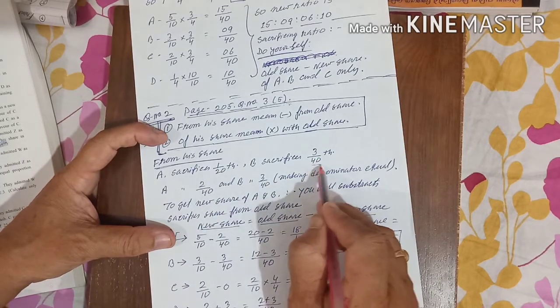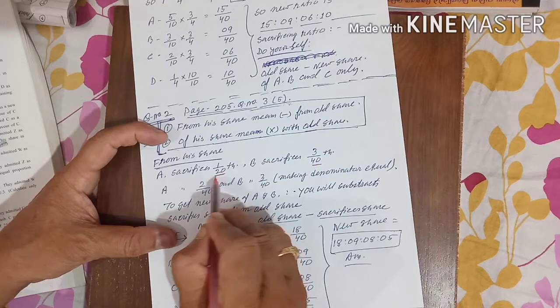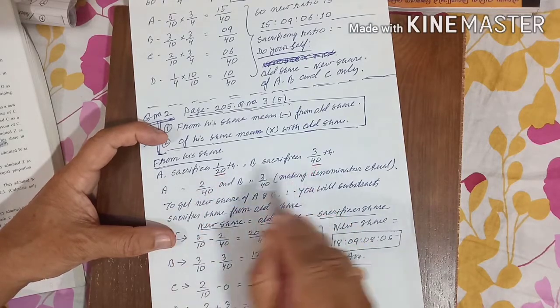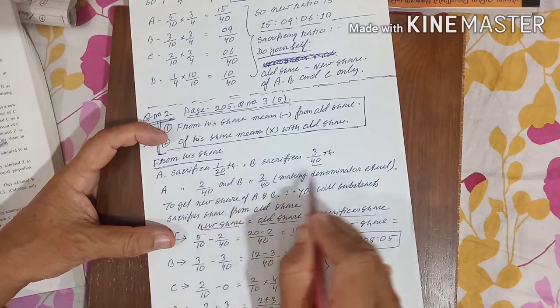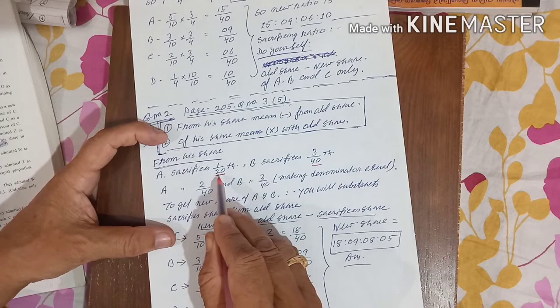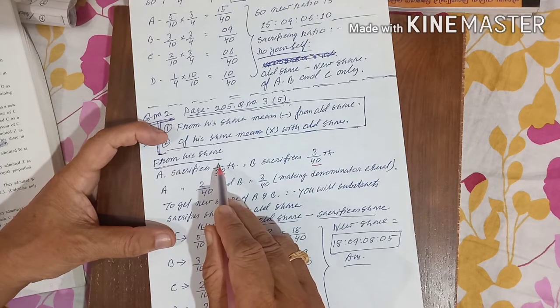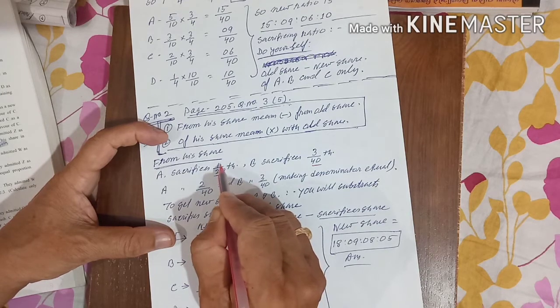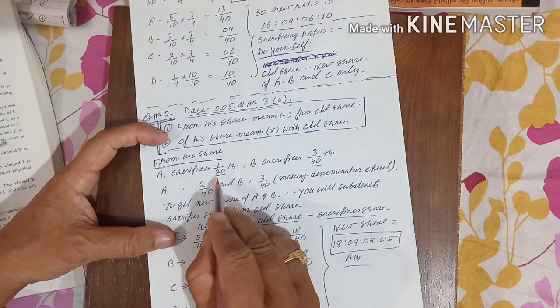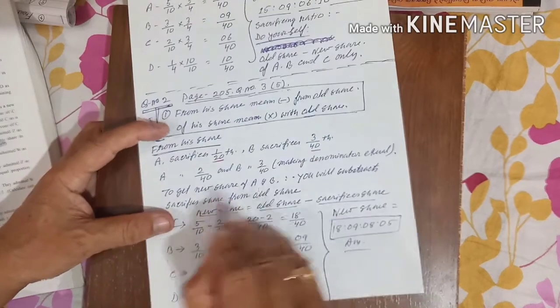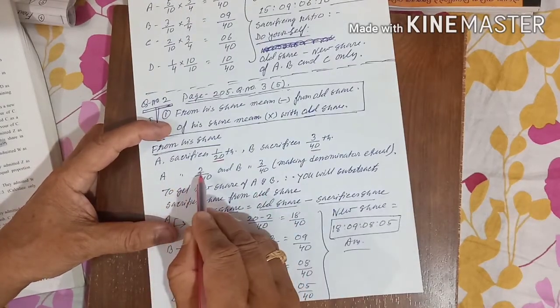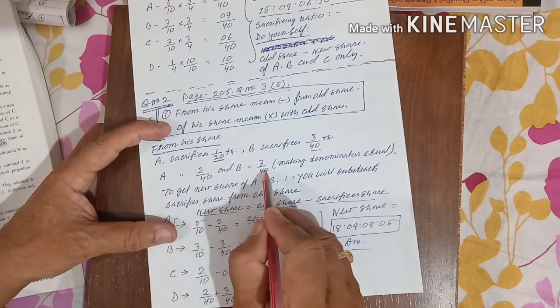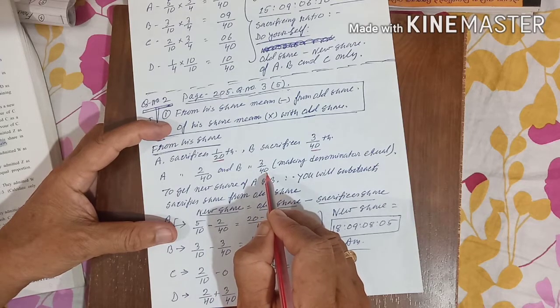See, the denominators are not equal. To make the denominator equal, I have to multiply the numerator as well as the denominator by 2. You will get 2/40. So A is sacrificing 2/40 and B is sacrificing 3/40.